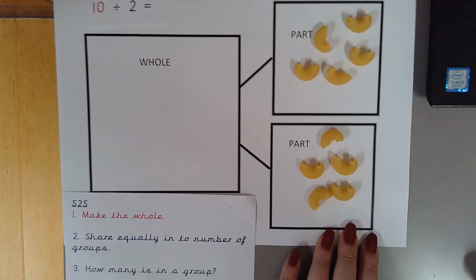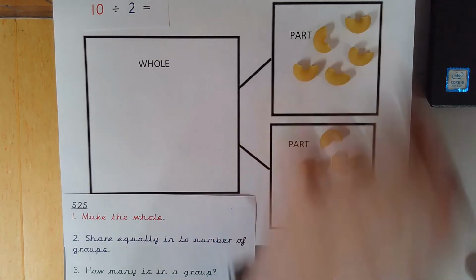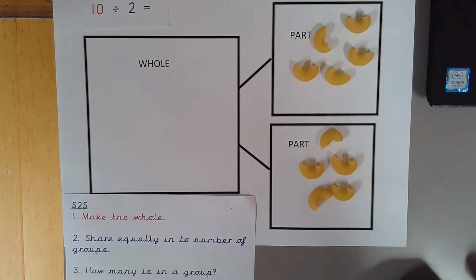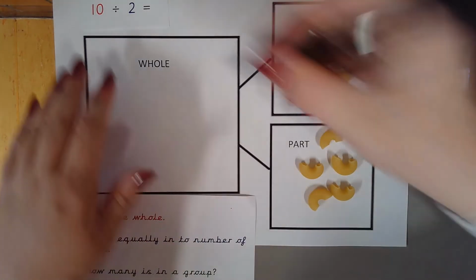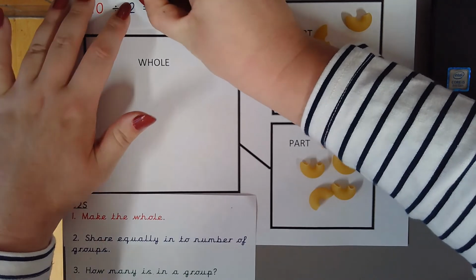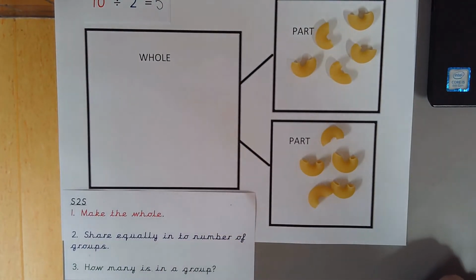How many is in a group? 1, 2, 3, 4, 5. 1, 2, 3, 4, 5. I have 2 equal groups, and both of the groups have 5. My answer is 5. 10 divided by 2 equals 5, or half of 10 equals 5.